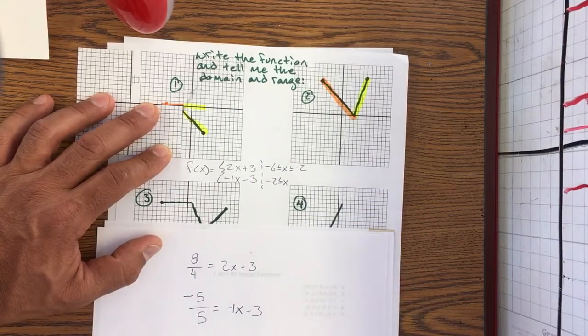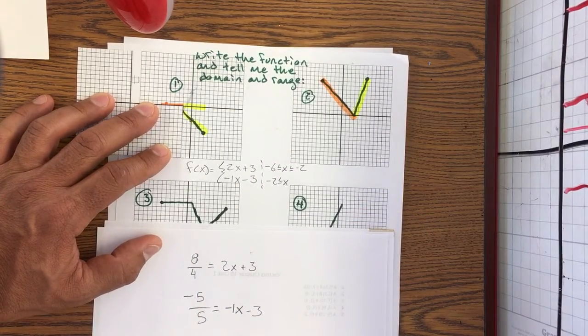Hey guy, it's this one right here, right behind me. 14? I'm looking for 13. That is 13, yeah. Right here? Yeah. Thank you. Yeah.